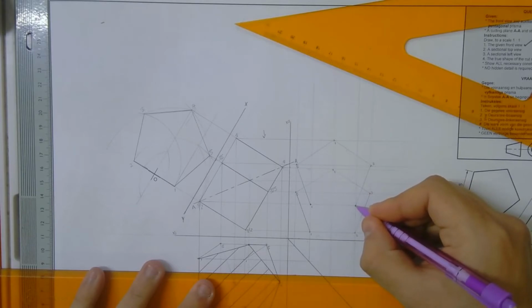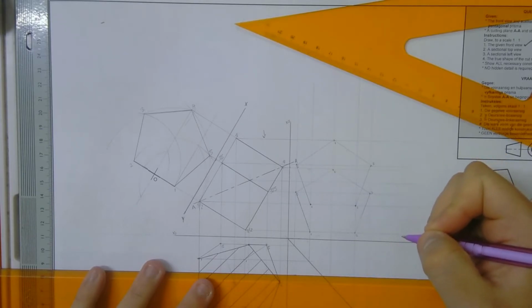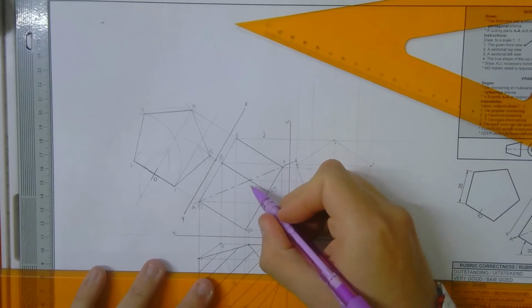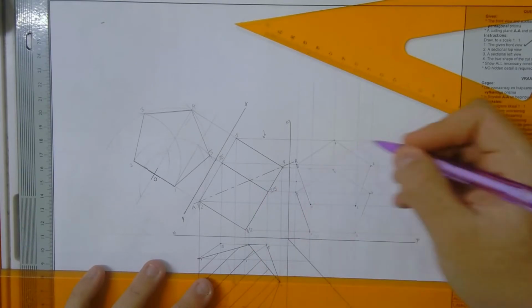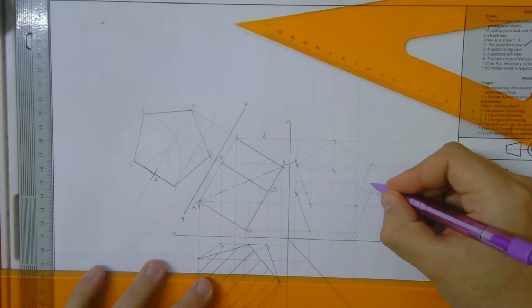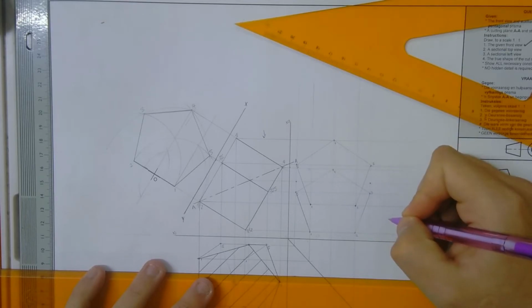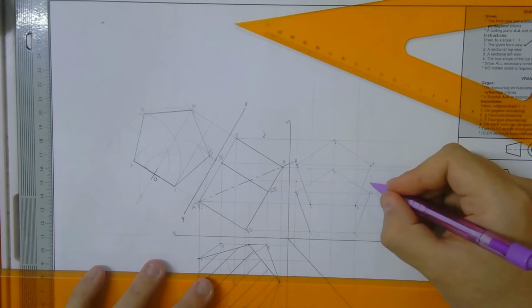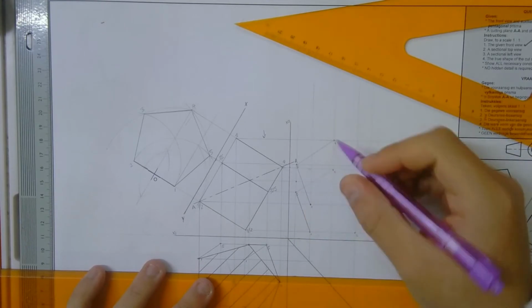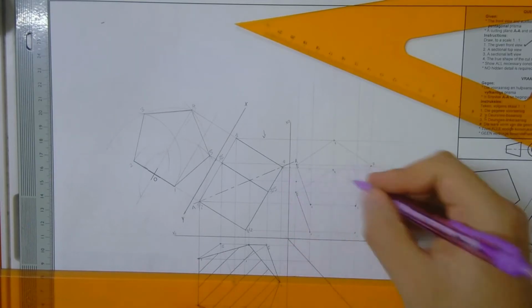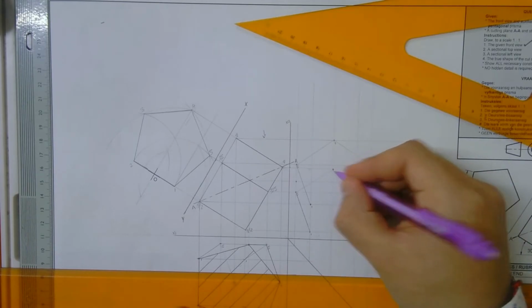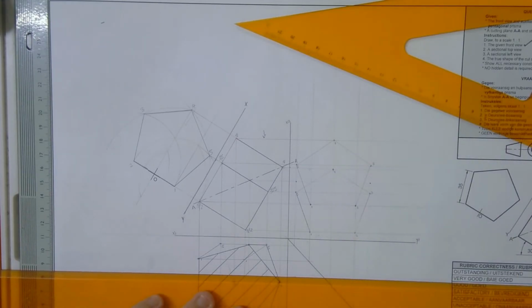Then over here, it goes through points 3 to 3 and 5 to 5. That's over there. And it comes through point 4, just point 4. So that's over there.